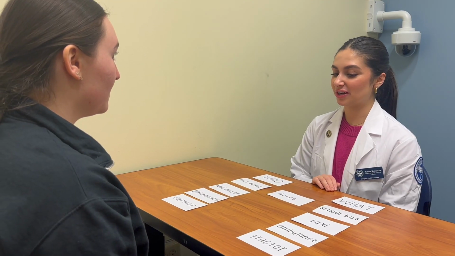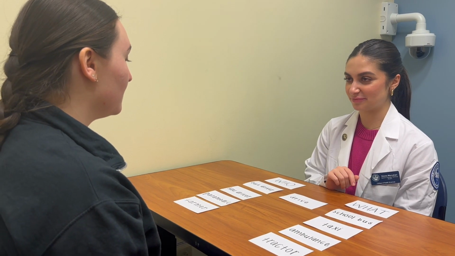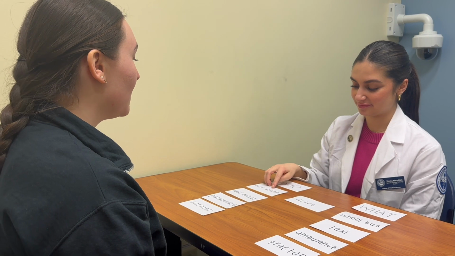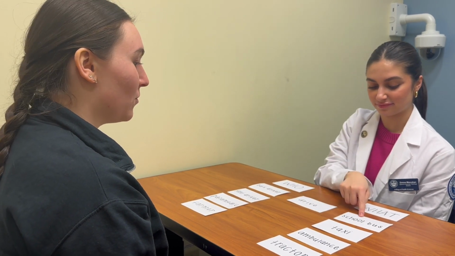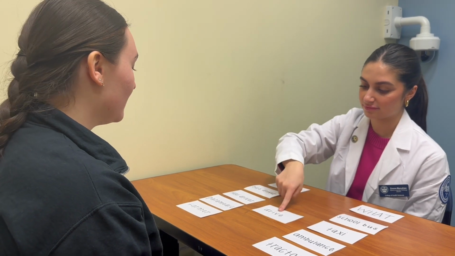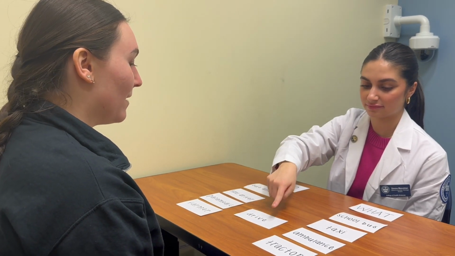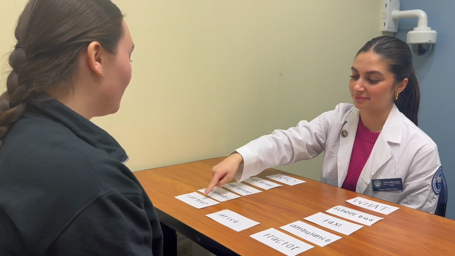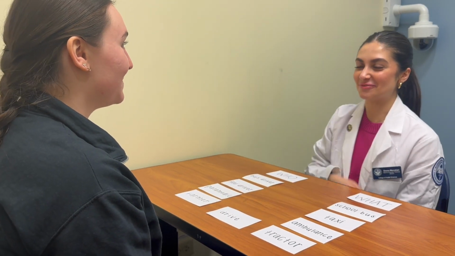Okay, now that we've created all our sentences, we're going to read each one. Let's start here. Bus driver, drive school bus. Taxi driver, drive taxi. Paramedic, drive ambulance. Farmer, drive tractor. Great job.